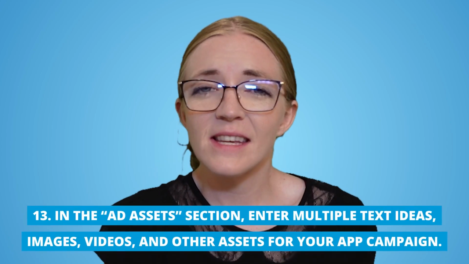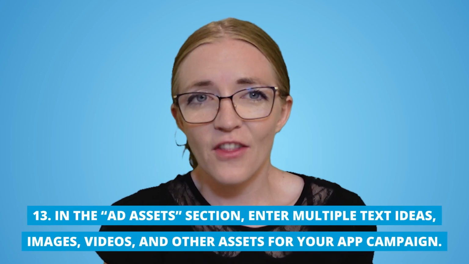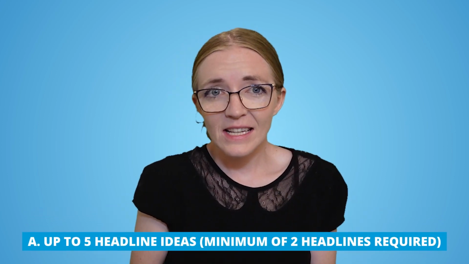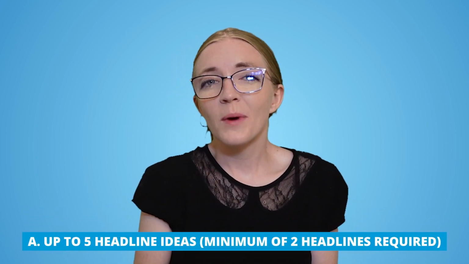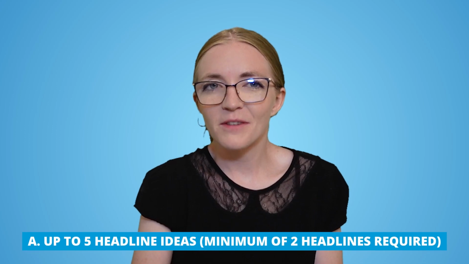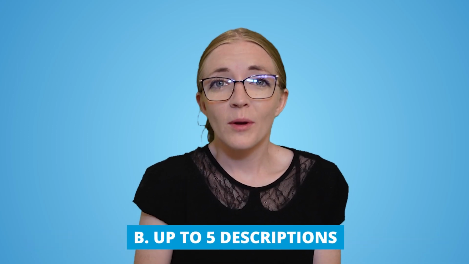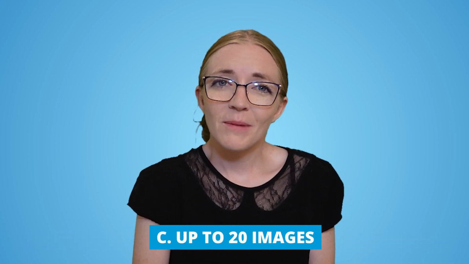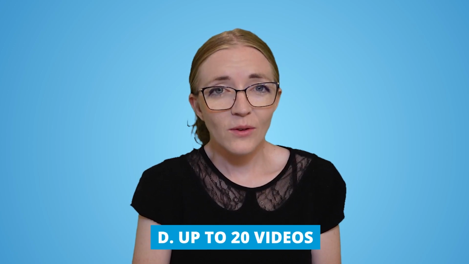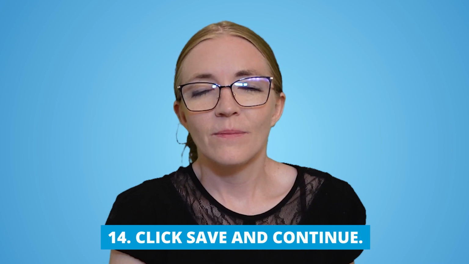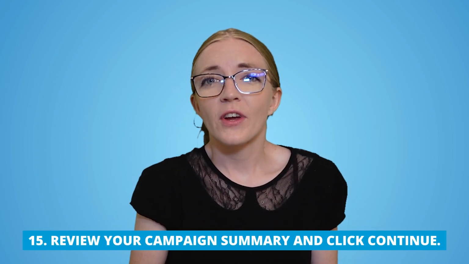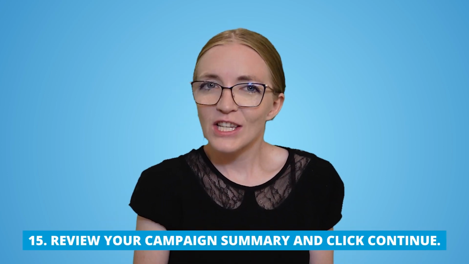Next, we'll get the assets ready. We'll enter multiple text ideas, images, videos, and other assets for your app campaign. You can add up to 5 headline ideas. There is a minimum of 2 headlines required, but you can add up to 5. You can add up to 5 descriptions, up to 20 images, up to 20 videos, and then you're done. Click Save and Continue.